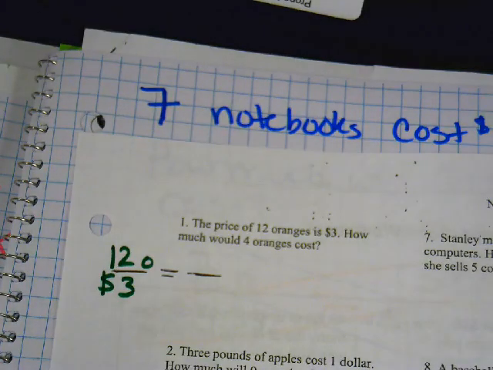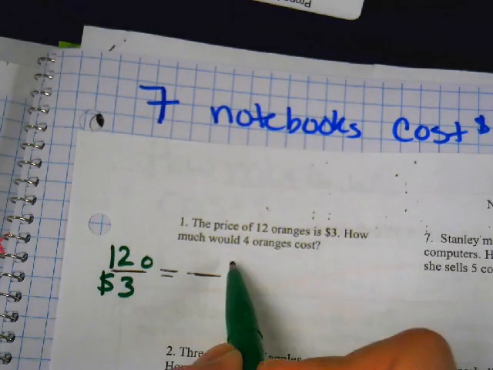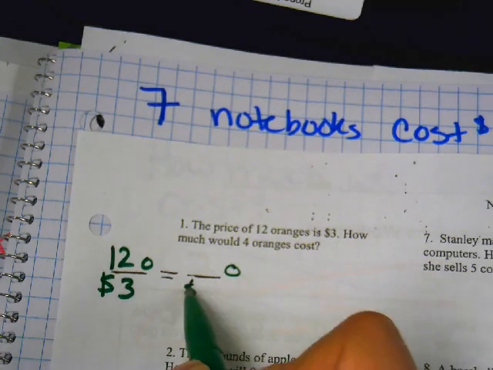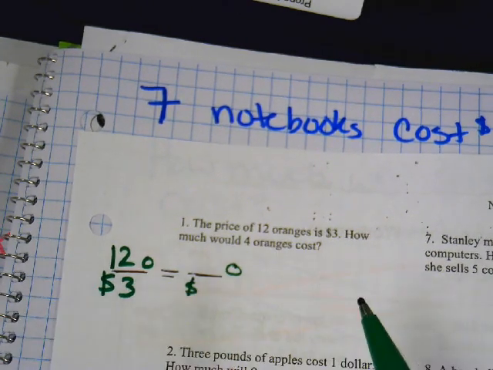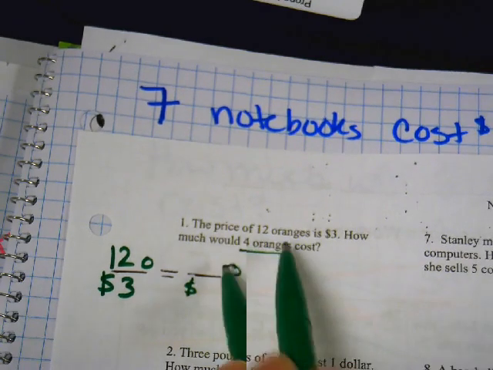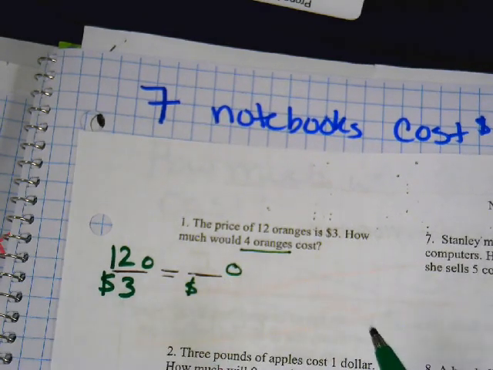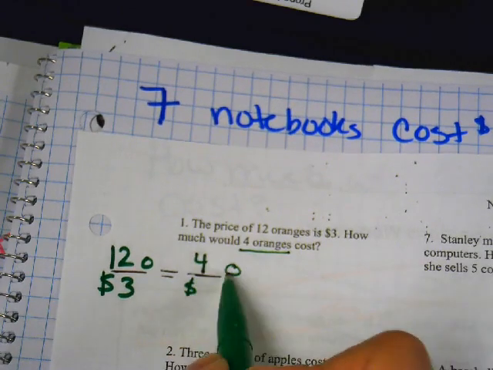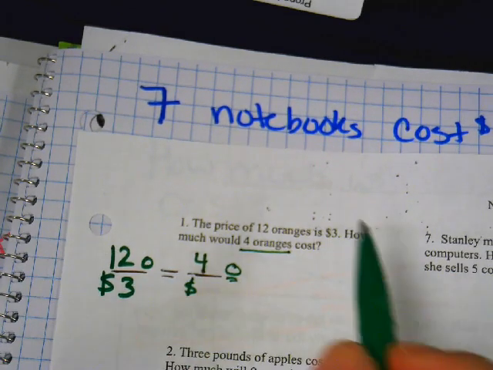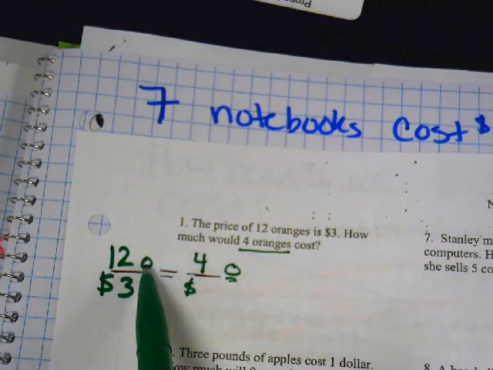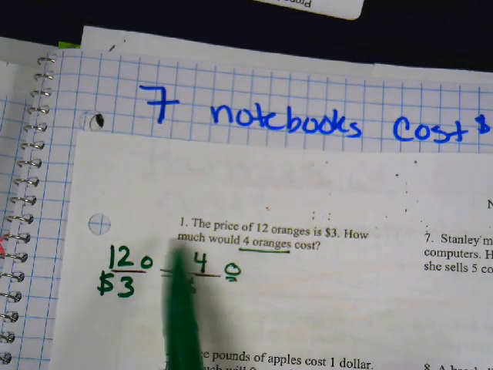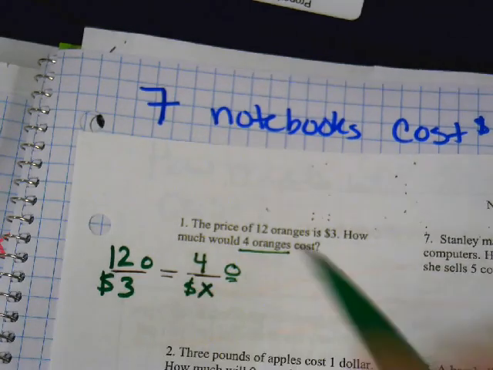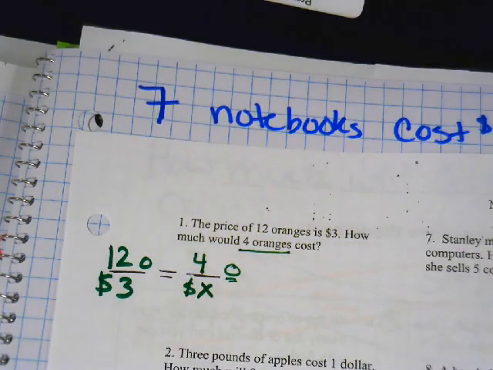Now I'm going to read the second sentence and figure out, does that number go on the top or the bottom? How much would 4 oranges cost? So where does the 4 go? Top or bottom? Top. Why? Because it's oranges. That's why I like to write little, like this, either the first letter of the word or the symbol to help me put these in the right spot. X goes down here. All right, so now let's do the butterfly method.